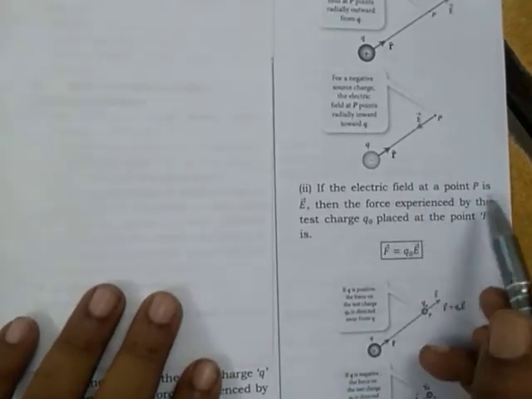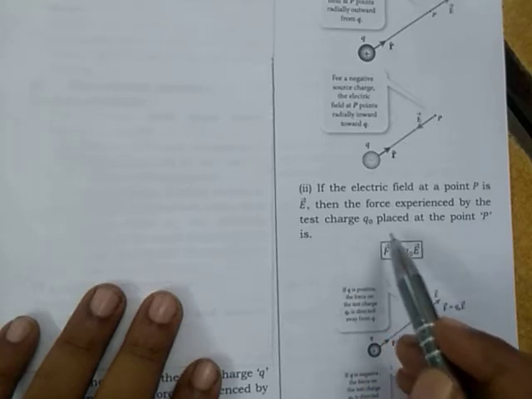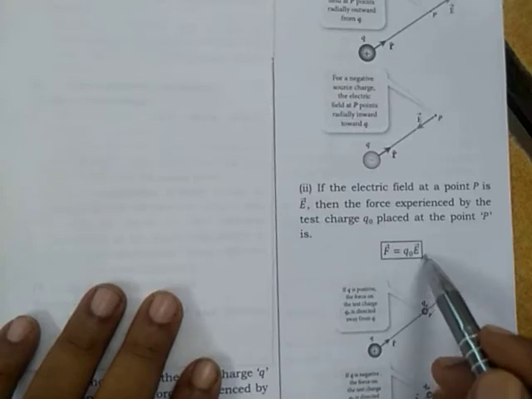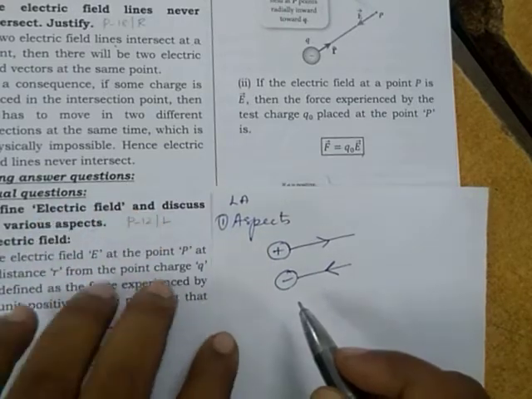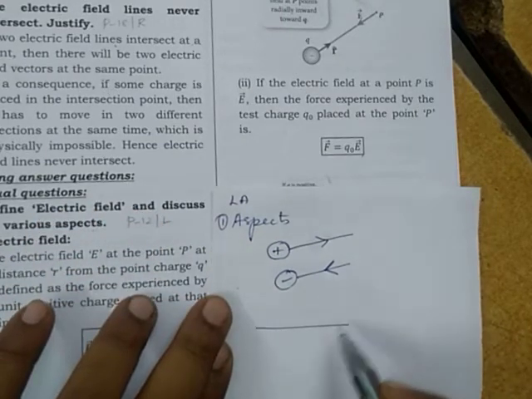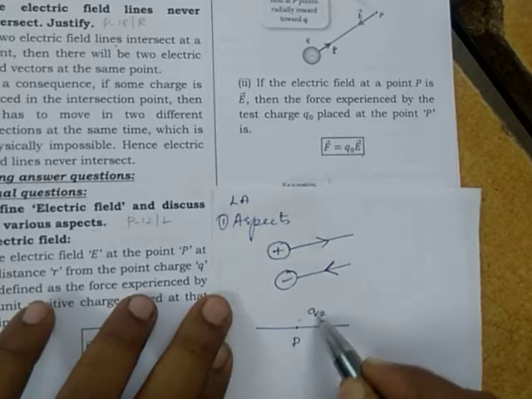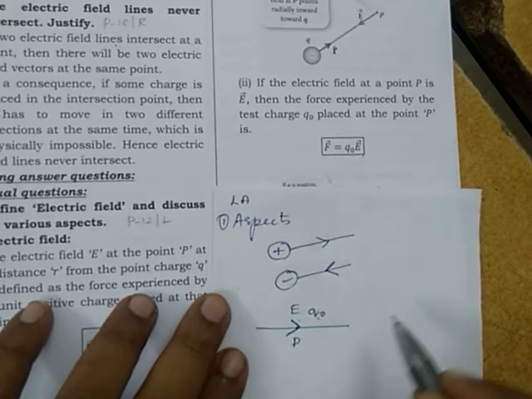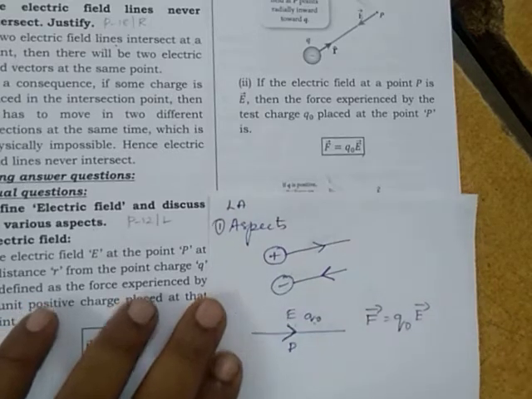Then next point, if electric field at the point P is E, then the force experienced by the test charge Q0 placed at the point P is F vector is equal to Q0 E vector. ஓகே, நம்ம முன்னே பார்த்தோம், அந்த டெஸ்ட் சார்ஜ் எக்ஸ்பீரியன்ஸ் பண்ணுற ஃபோர்ஸ் ஒரு எலக்ட்ரிக் ஃபீல்டில், இதான் ஒரு எலக்ட்ரிக் ஃபீல்டு. இந்த பாயிண்டில் நான் என்ன பண்ணுறேன், ஒரு சோர்ஸ் சார்ஜ் வைக்கிறேன். இந்த பாயிண்டில் எலக்ட்ரிக் ஃபீல்ட் E இருக்குது, இதில் வச்சா இந்த சார்ஜ் என்ன ஆகும், இட் எக்ஸ்பீரியன்ஸ் எ ஃபோர்ஸ், தட் ஃபோர்ஸ் இஸ் F vector is equal to Q0 E vector.